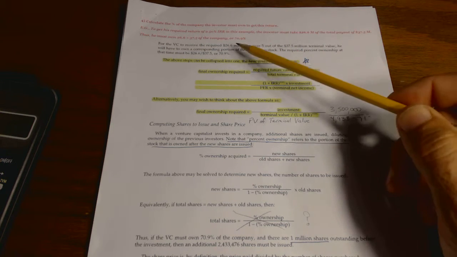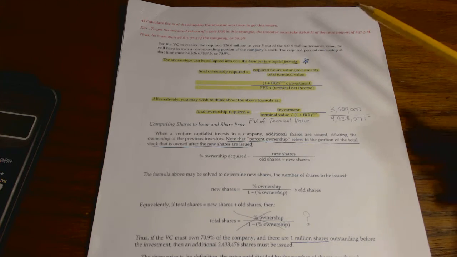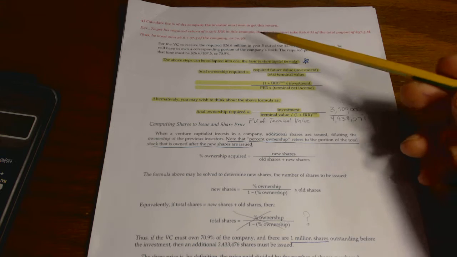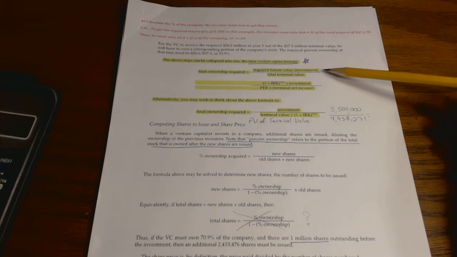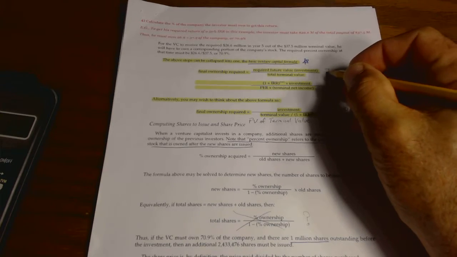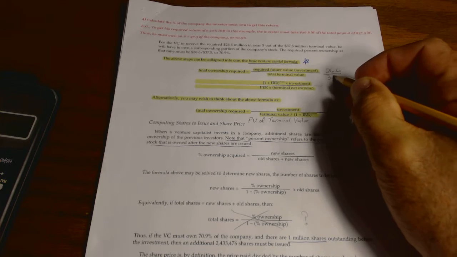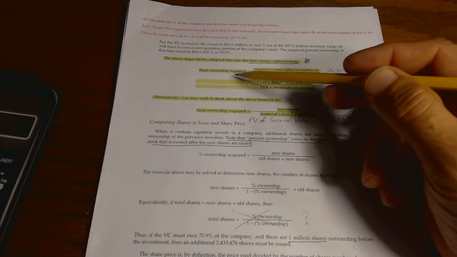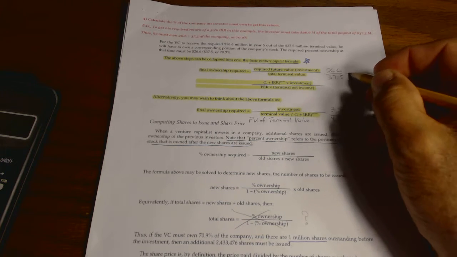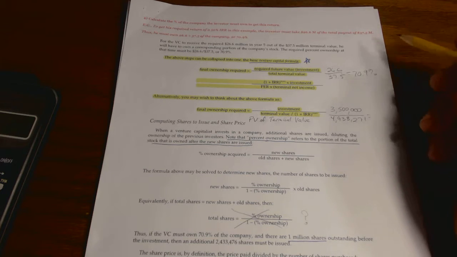Okay, you just divide this by that, and that gets you the final percent of ownership, which is 70.9%. They use required future value investment, which was the 26.6 million, right? Total terminal value, 37.5 million. Okay, and then that figures out what percent he's going to own, which is 70.9%, right?